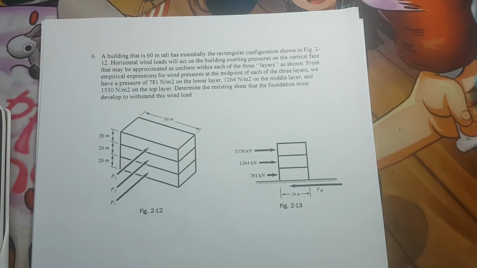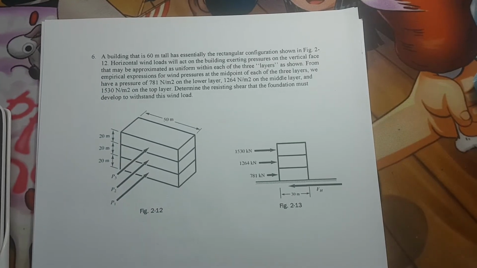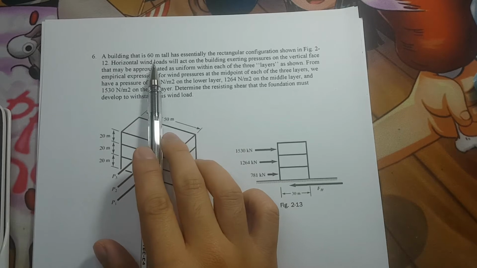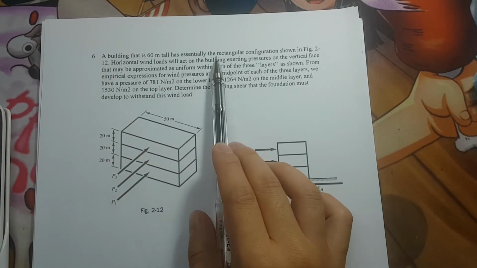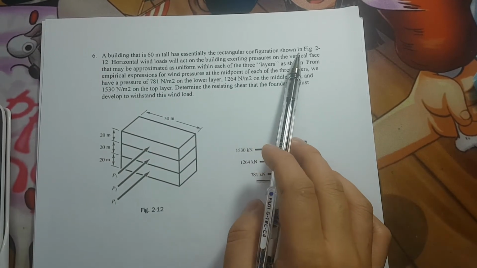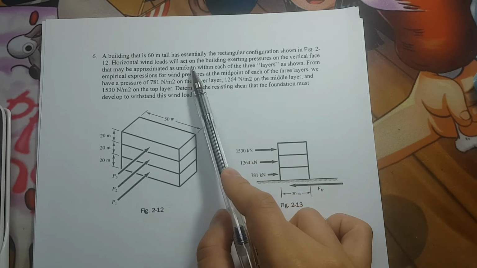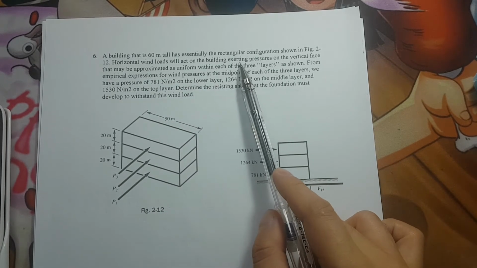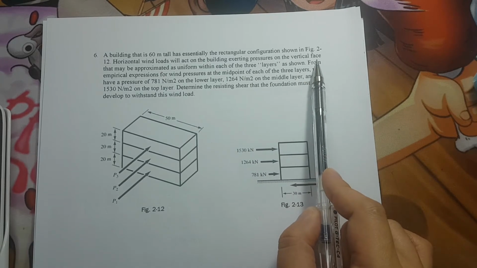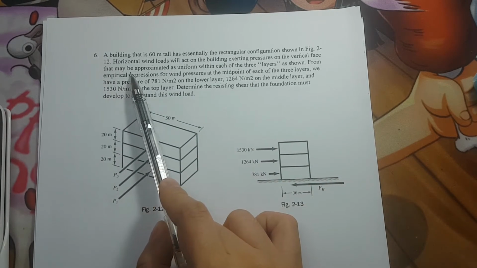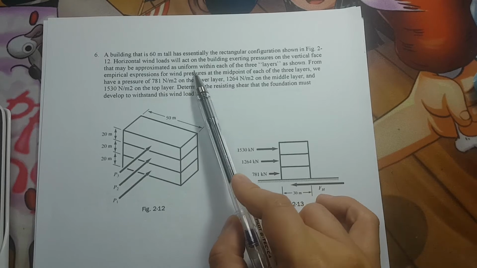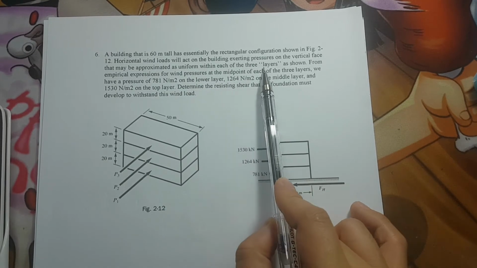Okay, so we have here problem number 6. A building that is 60 meters tall has essentially the rectangular configuration as shown. Horizontal wind loads will act on the building, exerting pressure on the vertical face that may be approximated as uniform within each of the 3 layers.